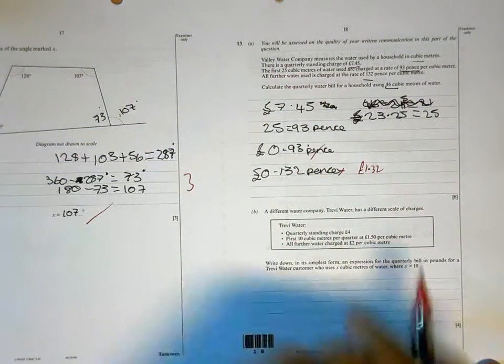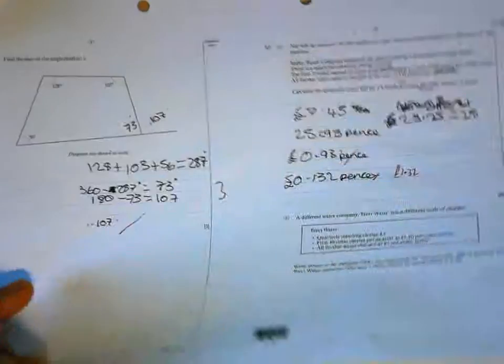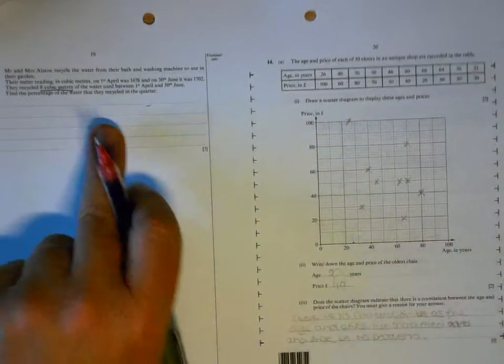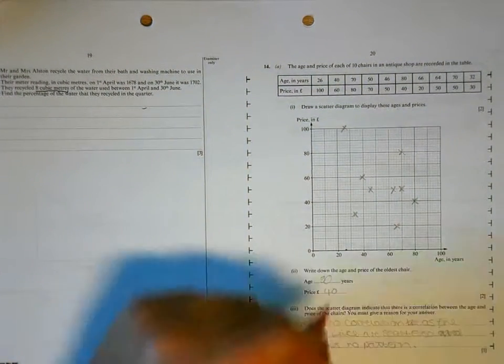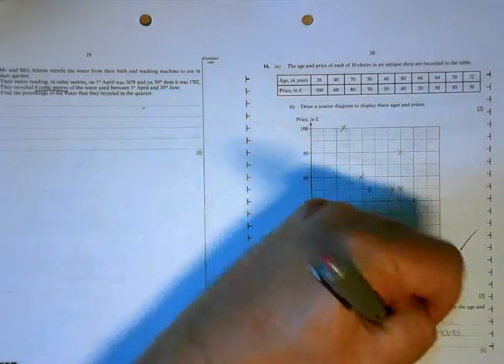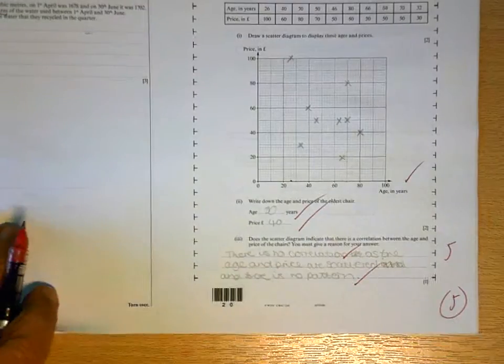This bit is a bit harder, but certainly the first bit of that you should have been able to do. 3 for the page. Again, watch my video clip for that. That is good, that is good, that is good. There is no correlation, there is no pattern. Beautiful. 5 marks for the page.